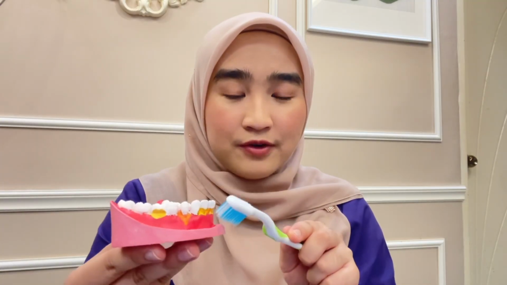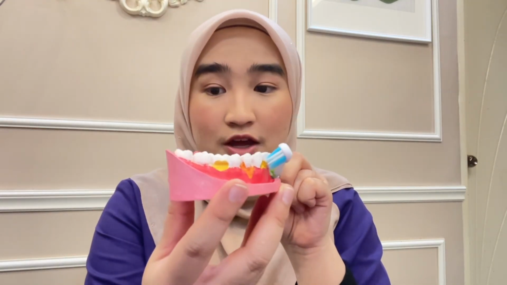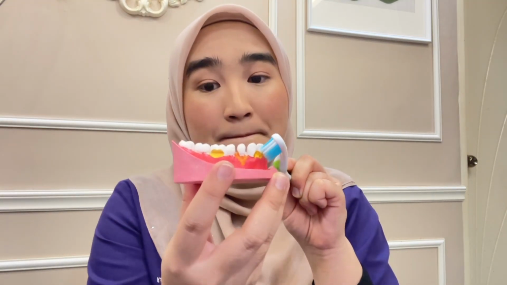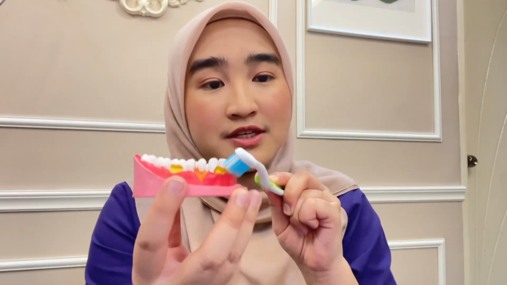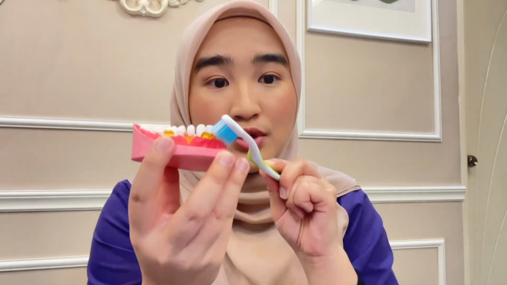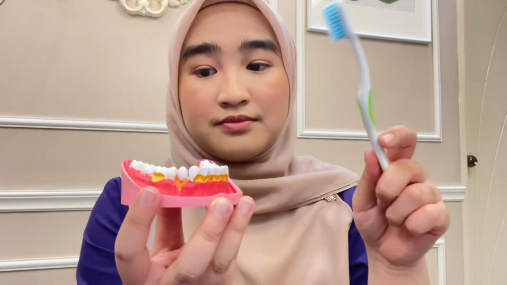So I will start at the lower teeth, at the front surfaces. First, we need to angle our toothbrush at 45 degrees and make sure that the toothbrush touches both the surfaces of your teeth and also your gums.